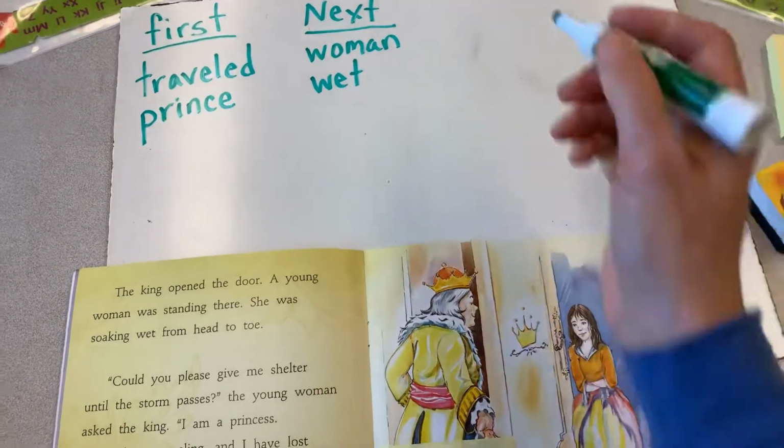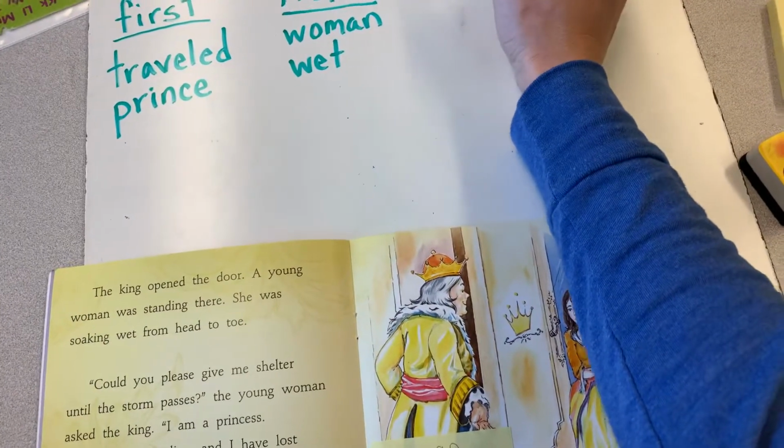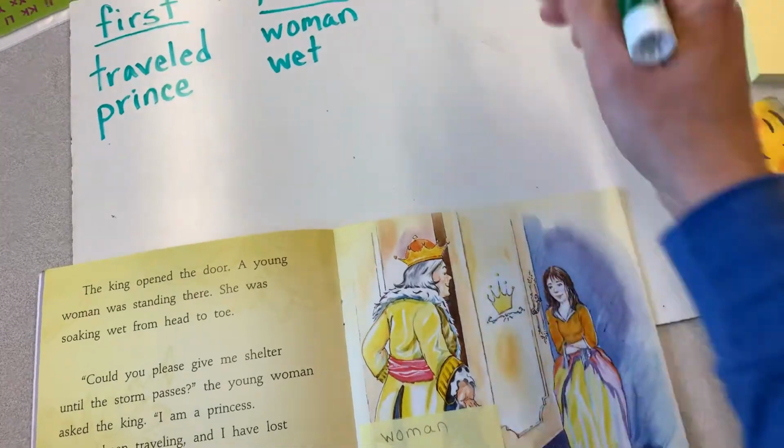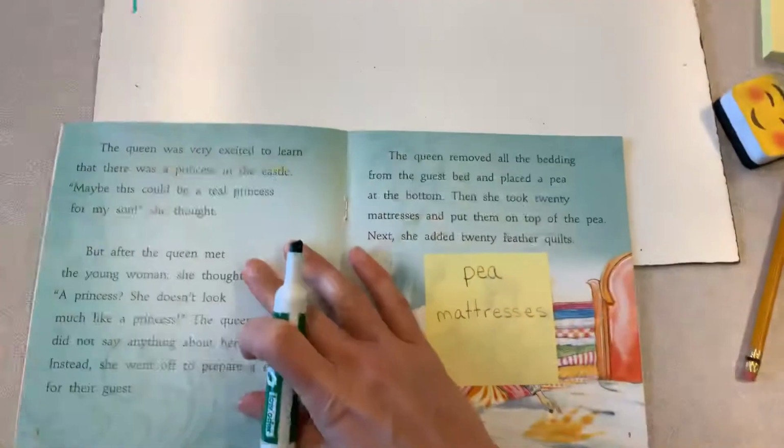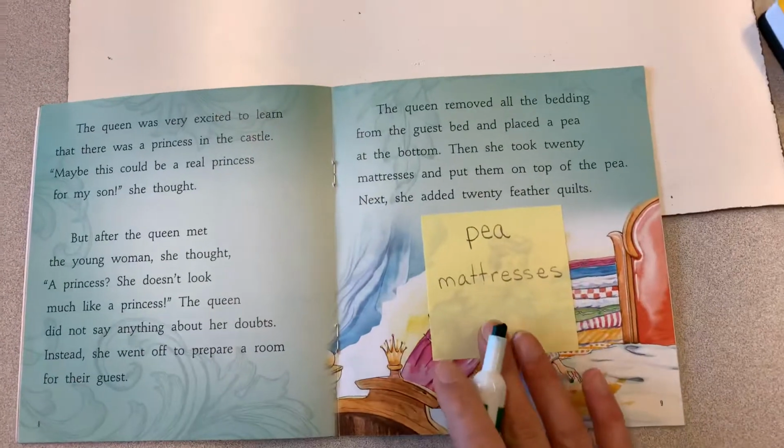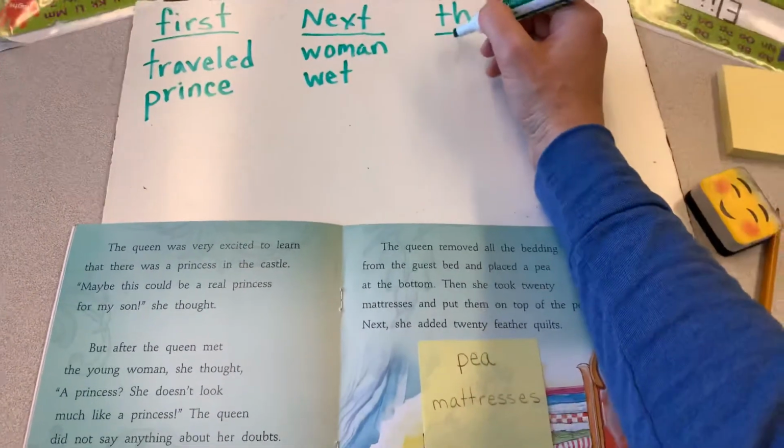My next transitional word is going to be then. And then I'll write my next words, pea and mattresses.